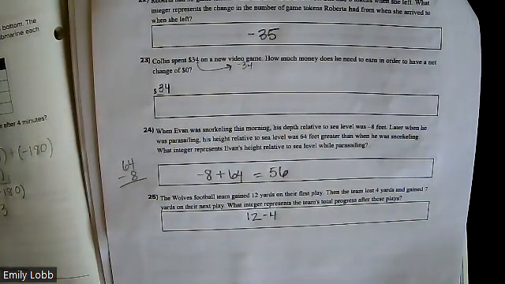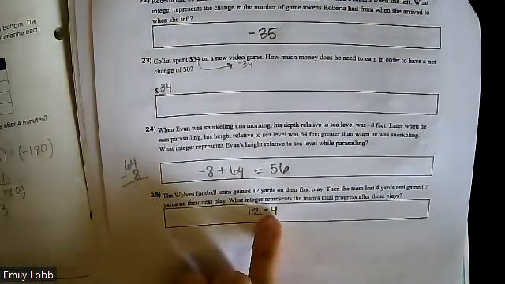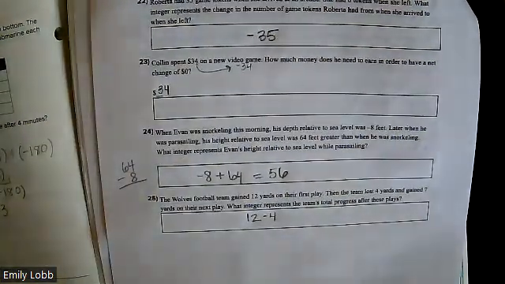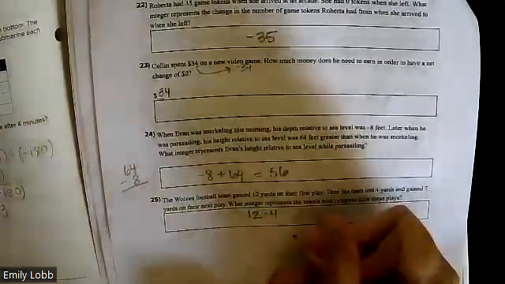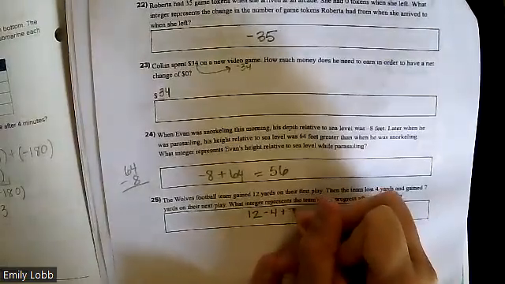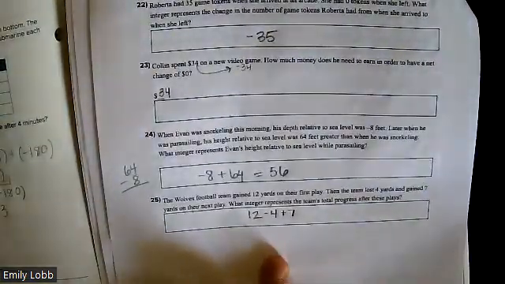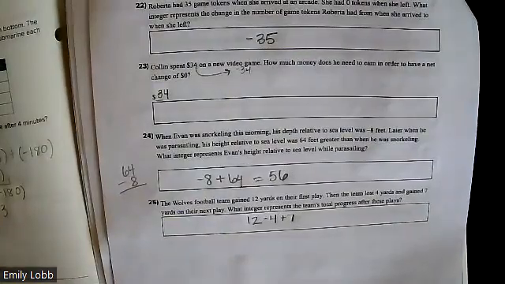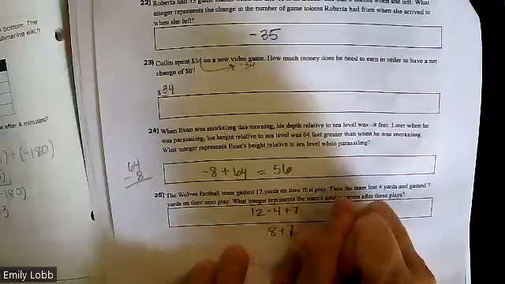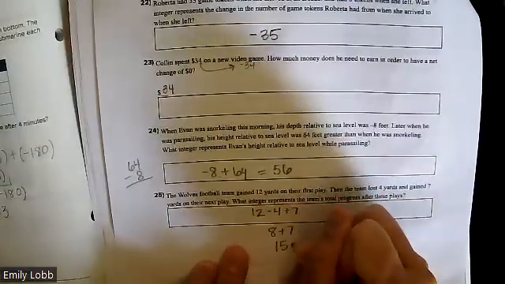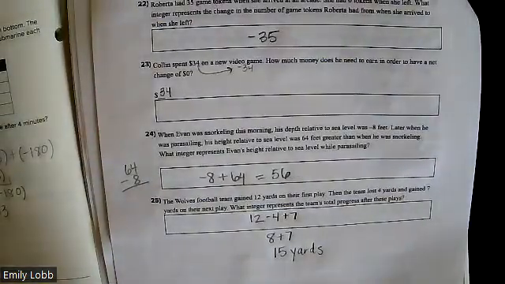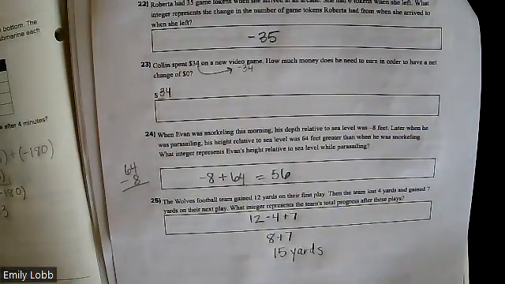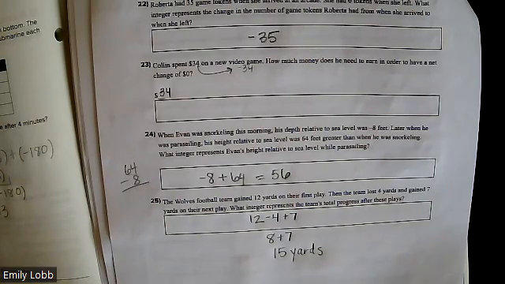Whatever sign is in front of it is the sign of this number. So we could think of it as negative 4 or minus 4. Either way is the same. And then they gained 7 yards on their next play. So we have to just add these up. What's 12 minus 4? 8. And then what is 8 plus 7? 15 yards. And it's positive, right? Because they gained more than they lost. So that should be right.